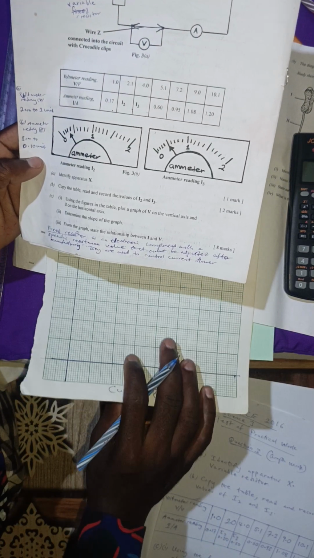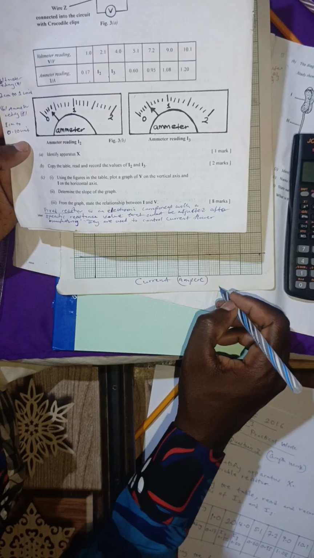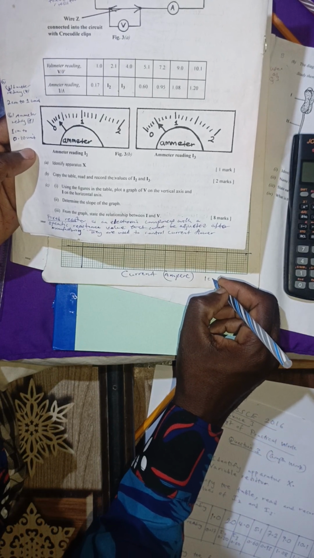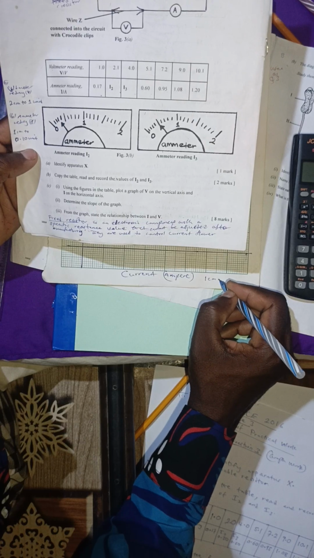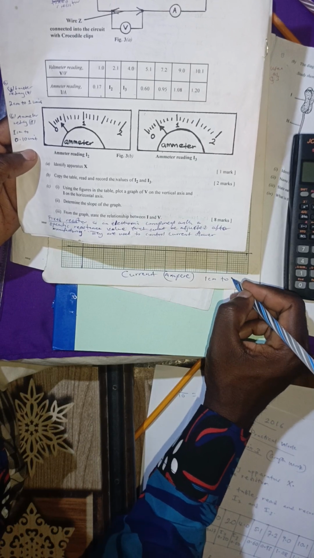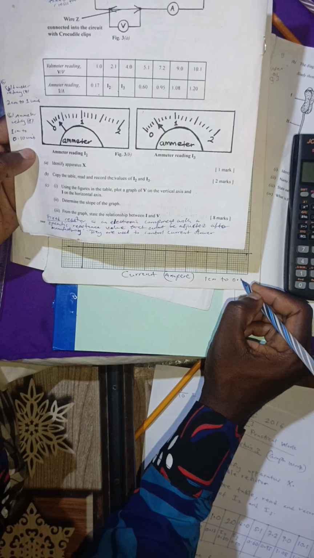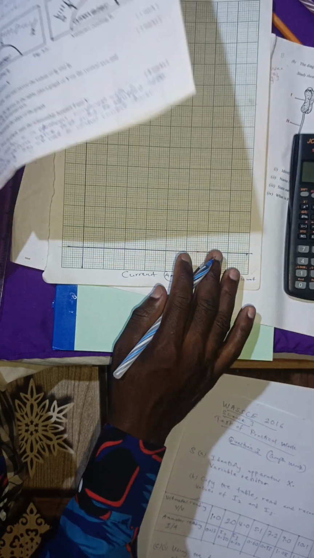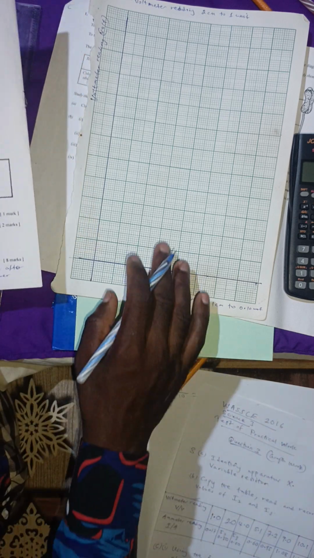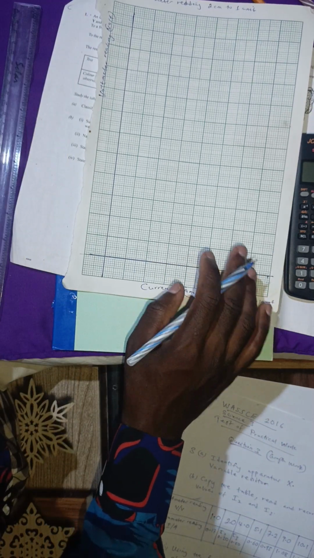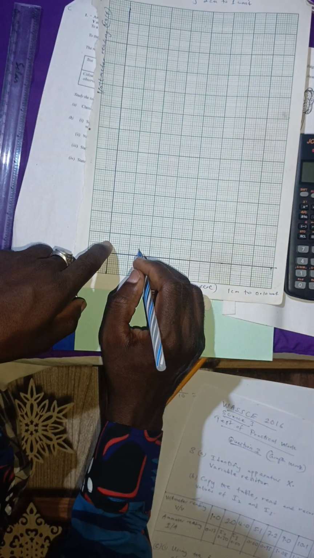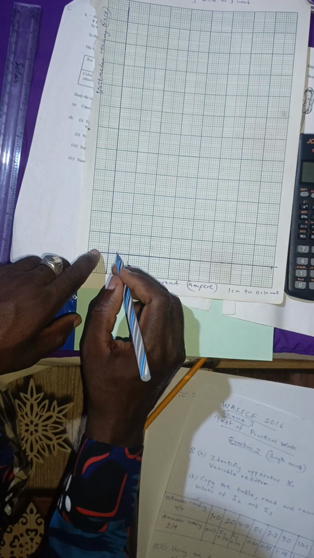So here on the ammeter reading, I can say 1 centimeter to 0.1 units. Now I have to use the scale I've chosen to put the numbers. Two centimeters from here to here, 2 centimeter to 1 unit.